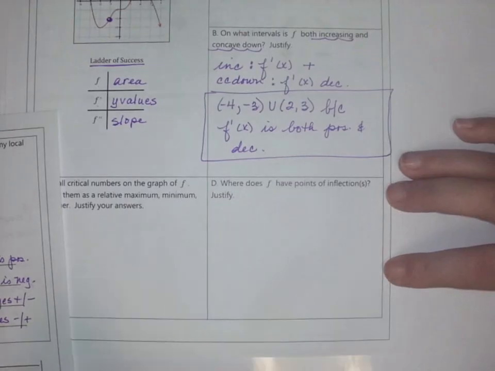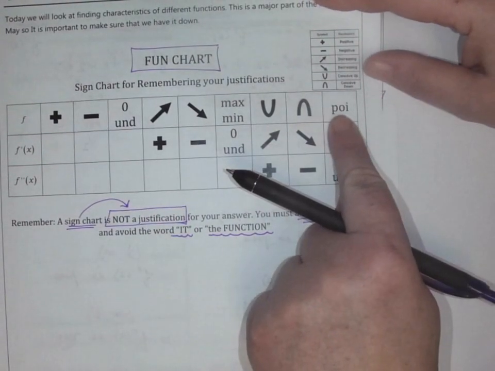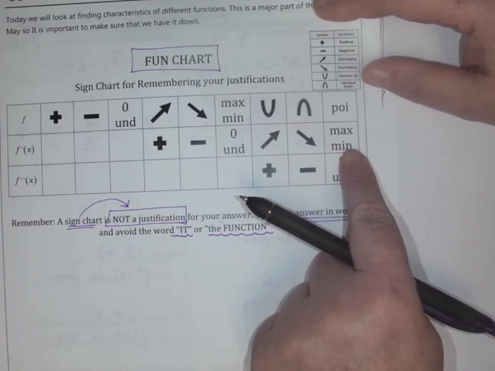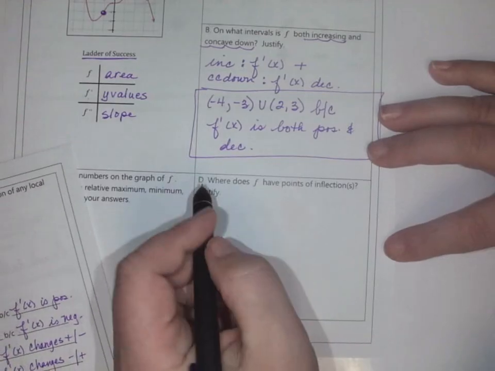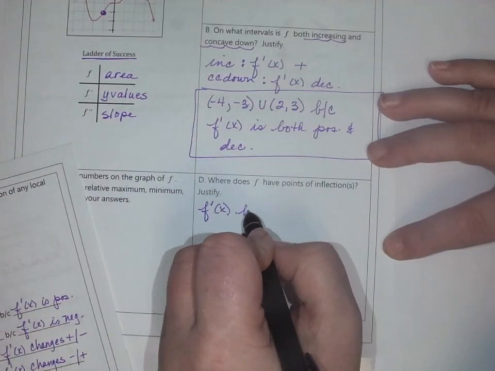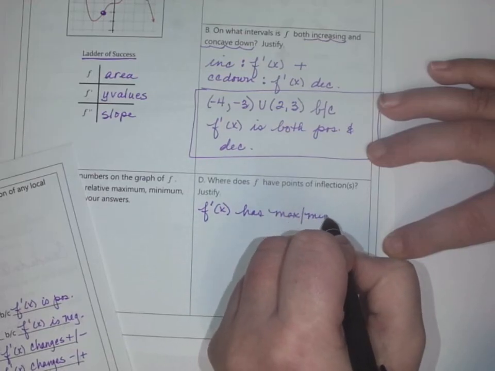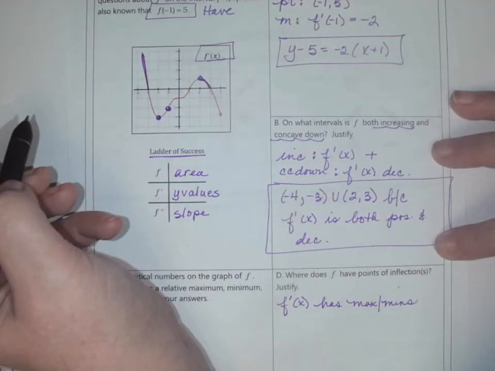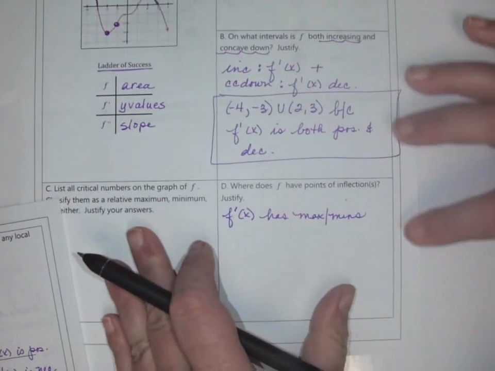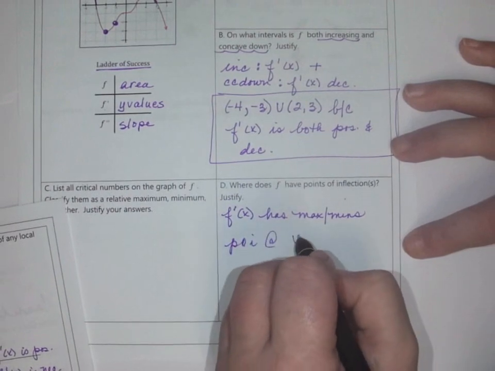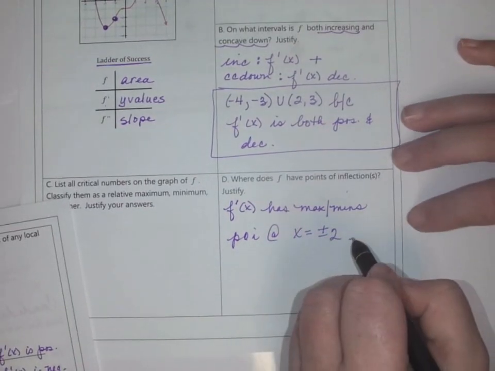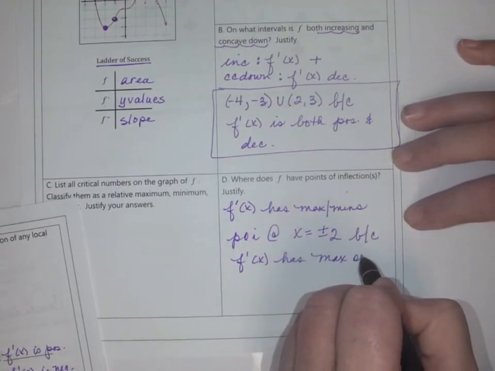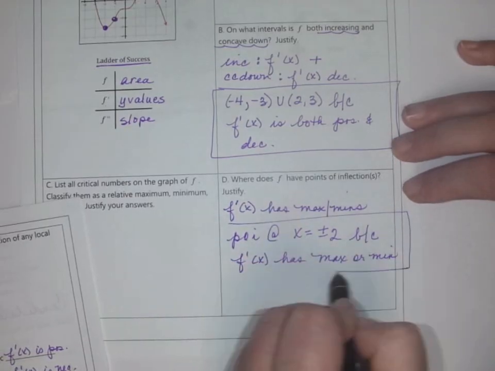All right, where does f have points of inflection? Let's go back to our sign chart. Points of inflection on the graph of f happen when f prime has maxes and mins. And again, we don't know anything about f double prime, so I'm looking at my justifications on f prime. So what we're looking for is when f prime of x has maxes and mins. Let's go back to our graph. There's a minimum right here at -2. There is a maximum right here at +2, and that's about it. So we've got points of inflection at x equals positive and -2 because f prime of x has a max or min, and that should be it, okay?